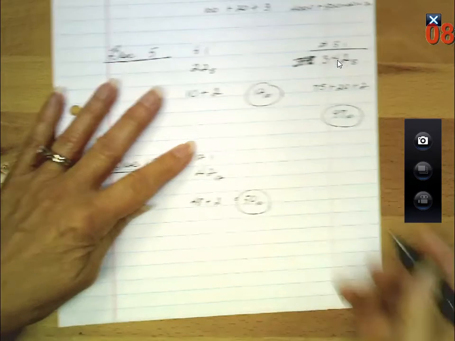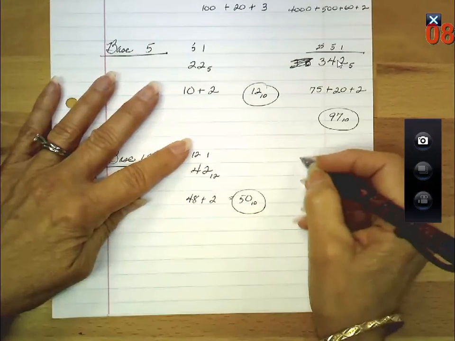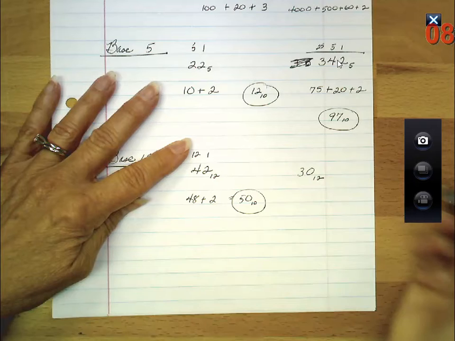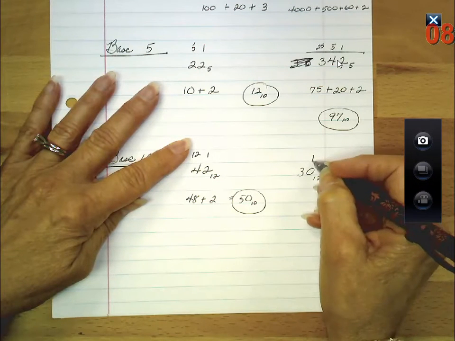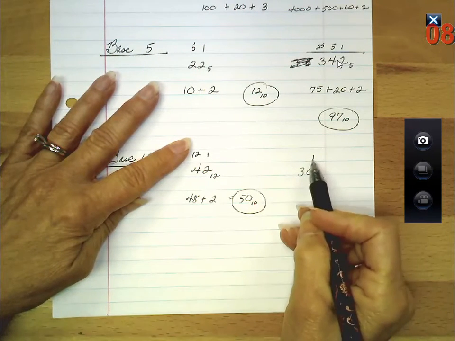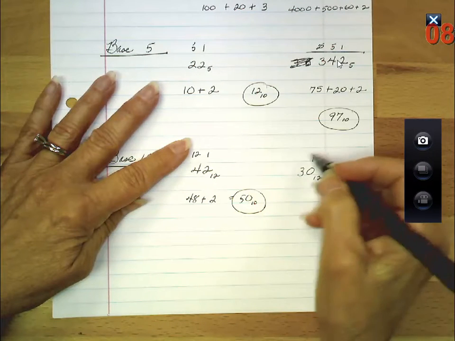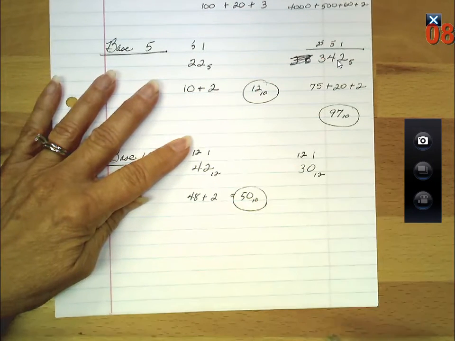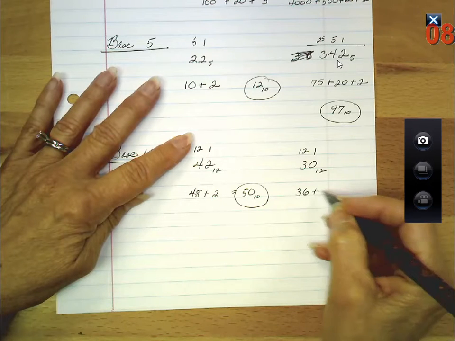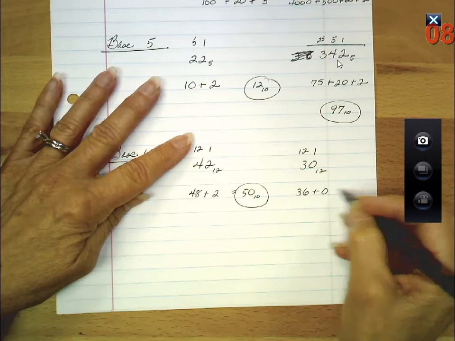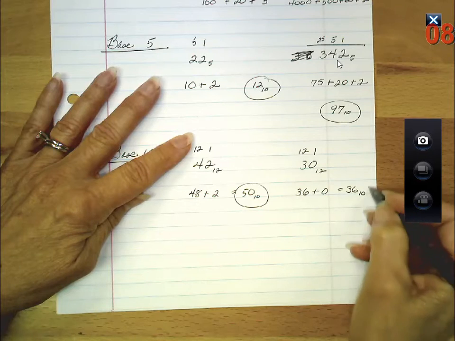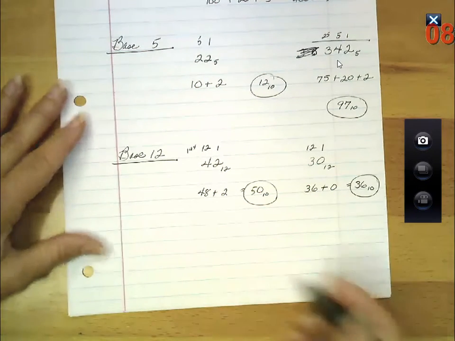Okay. Another one in base 12. Let's say we have 30 in base 12. Our first column is always 1 in every base, no matter what it is. This column will be 1. The next column is 12. Okay, so 3 times 12 is 36, plus 0 times 1 is 0, so our answer is 36 in base 10.